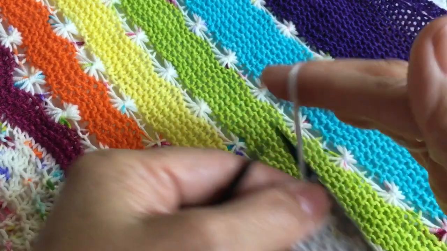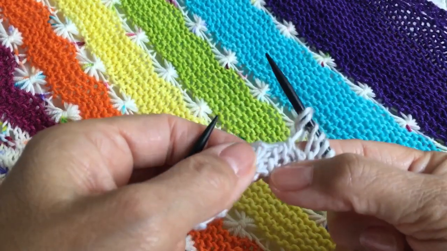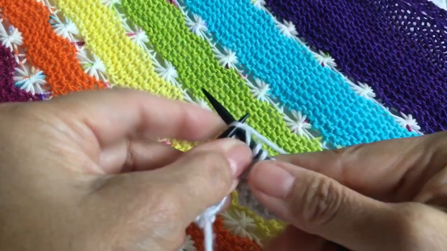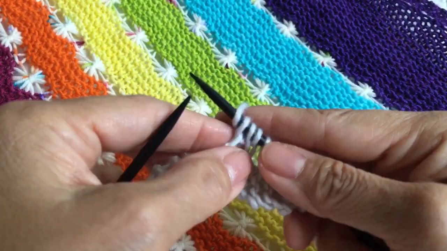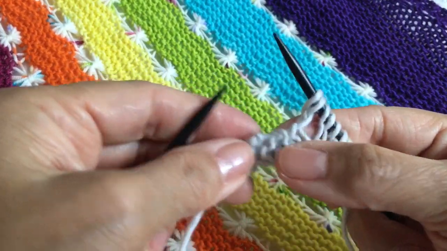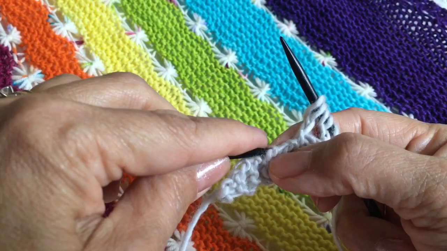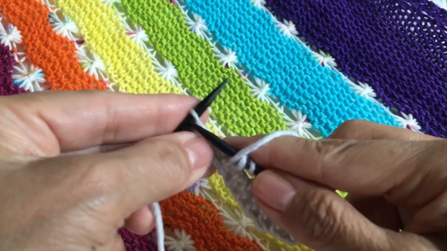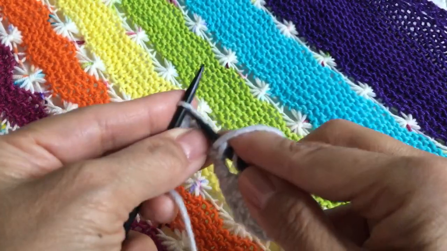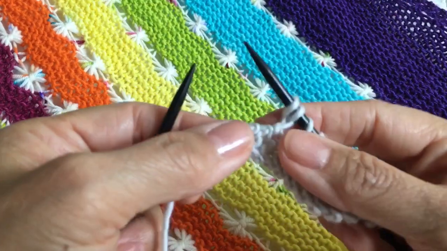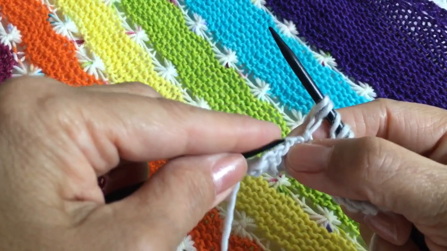There's 6. Yarn over is 7. Skip that one. Pick up back here. That's 8. Yarn over is 9. Skip this one. See, it's kind of pulling toward that way. You're going for the next free one. Here's 10. Whoops, almost missed it. Yarn over is 11. And here's my 12th stitch.